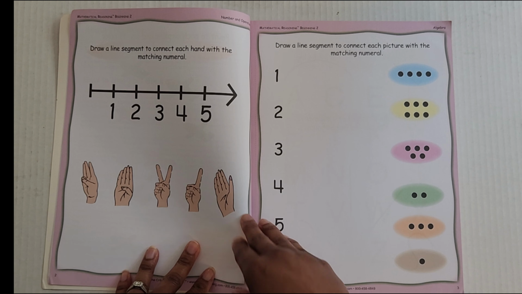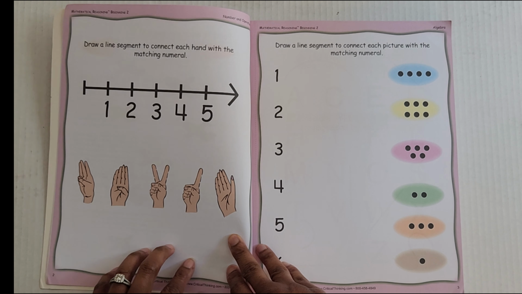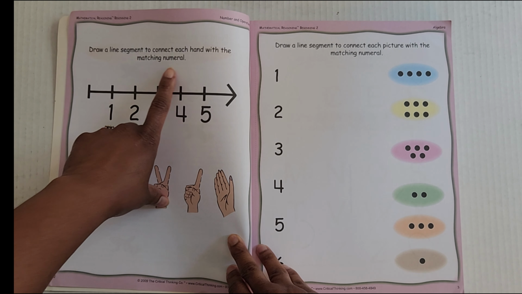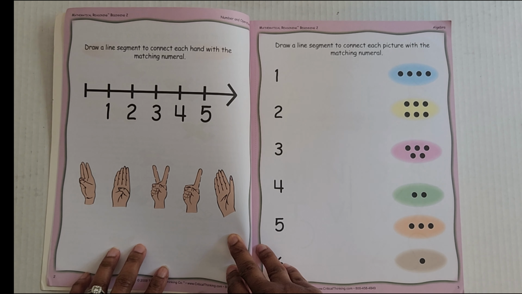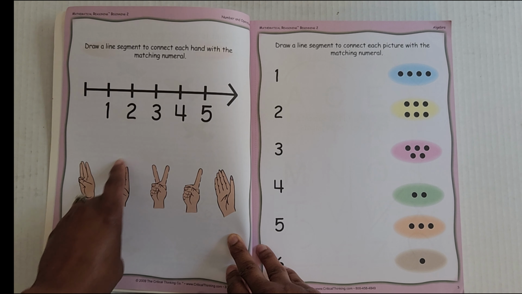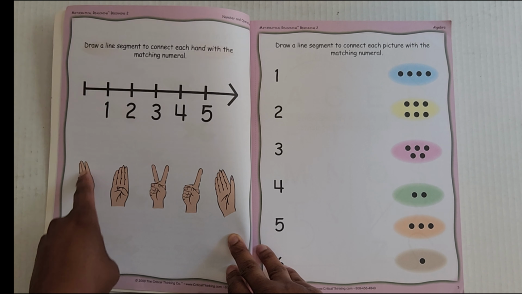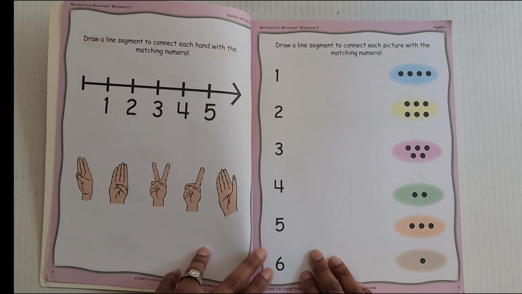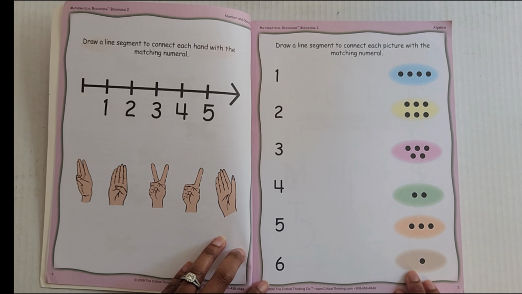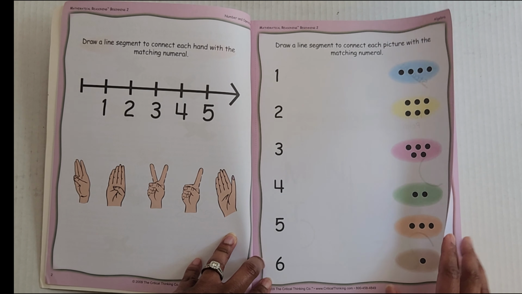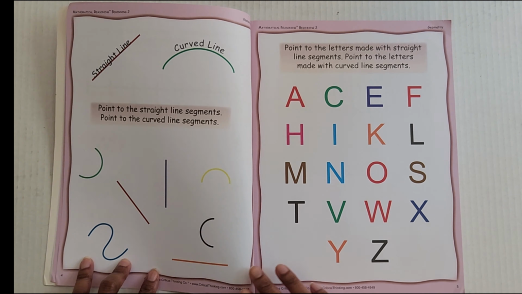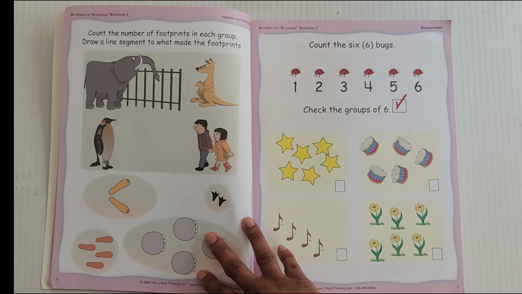So you're still working with subitizing, and you're going to draw a line segment to connect each hand with the matching numeral. So you show 3 fingers, your child draws the line to the 3, and so forth. Here you will be working with more subitizing. They're also working with numbers above 5 here. There is also a review of the straight and curved lines. Now you're pointing to letters here, showing the line segments of it, which have curved lines, which have straight lines.